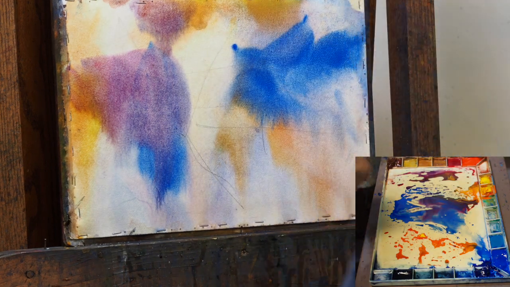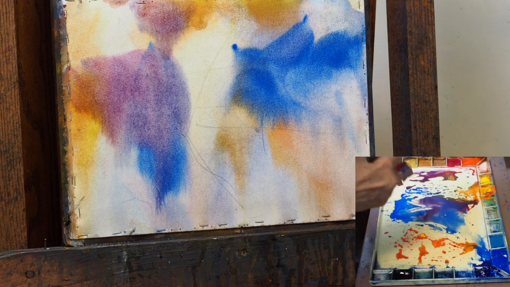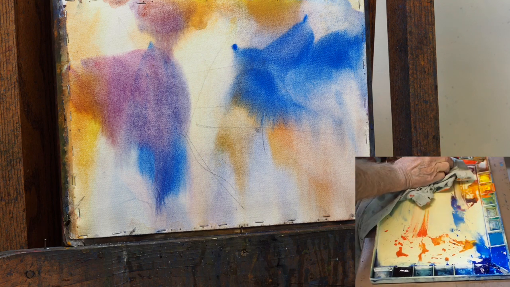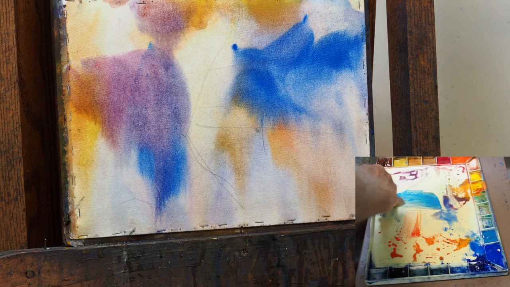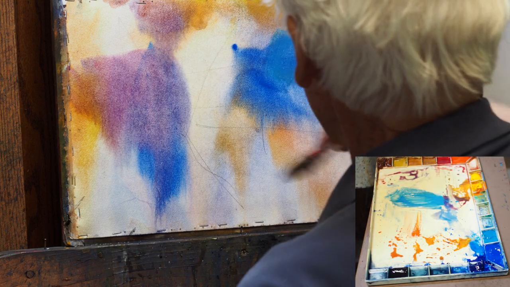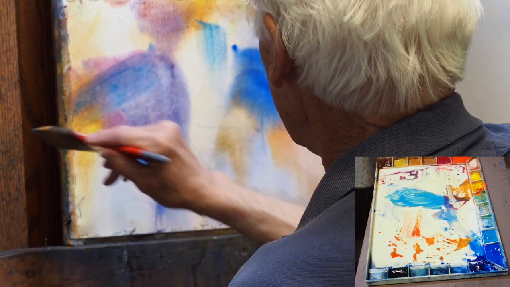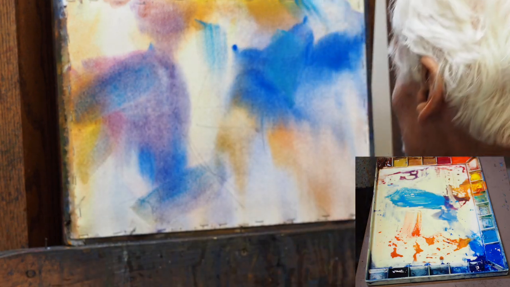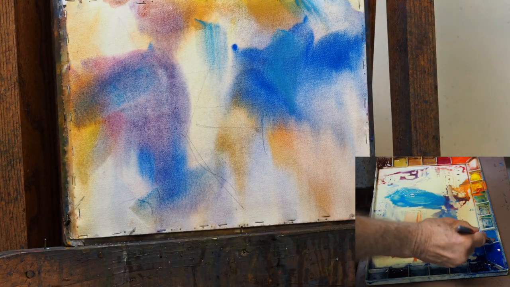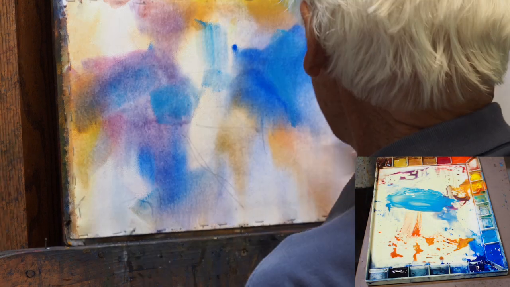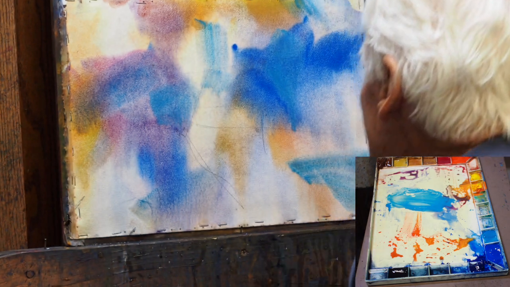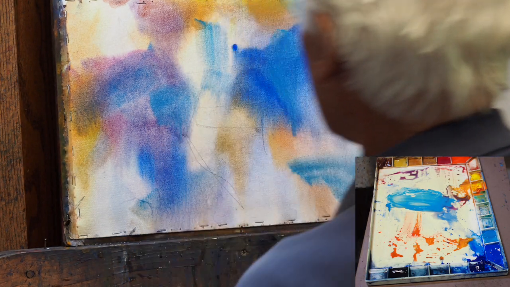And I do believe in using the biggest brush that I can. So, cobalt blue with a little cerulean here. And then my red's a rose red. Keeping it soft. I love those soft shapes.